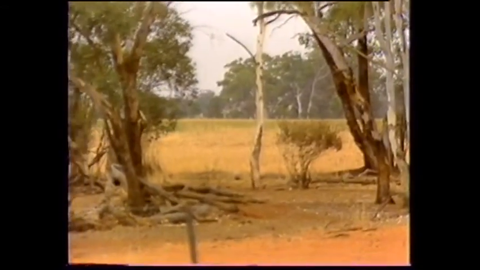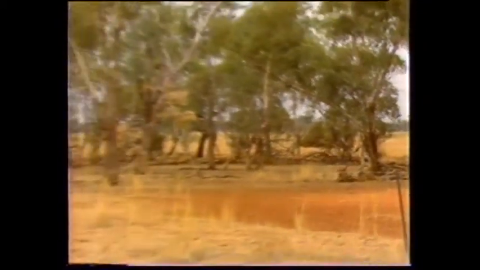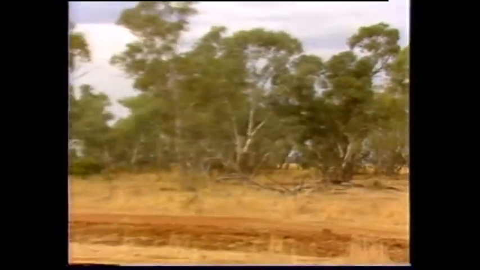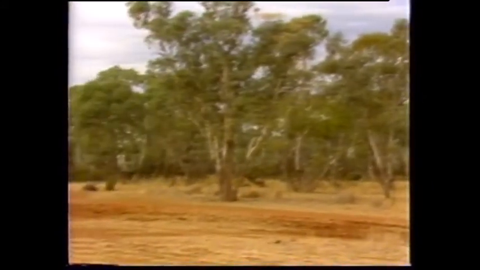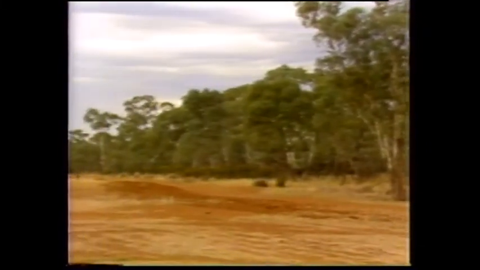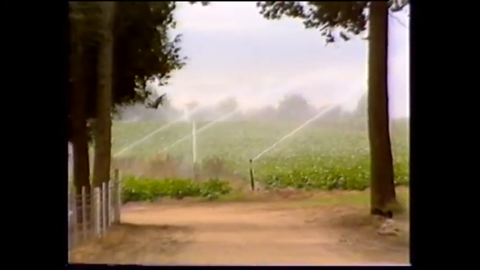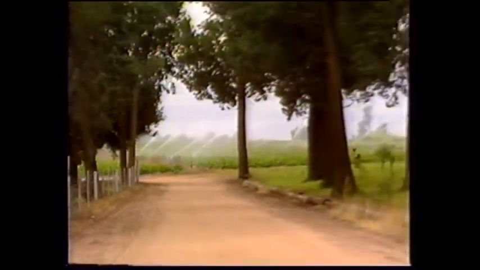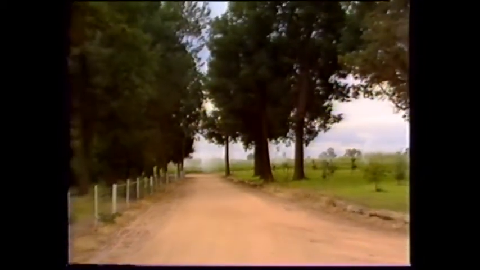So how can trees be used to prevent soil erosion? There are two main ways. Firstly, by decreasing the wind velocity at ground level. That is, by the establishment of windbreaks which protect the soil for quite some distance on their leeward side. Or secondly, by establishing a woodlot which protects the immediate ground on which it is planted. Let's look at windbreaks first.